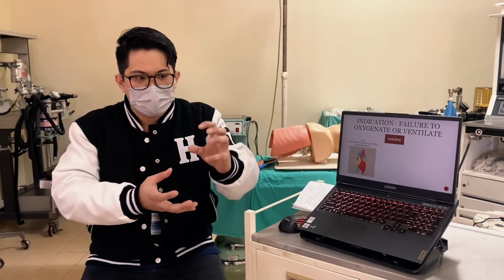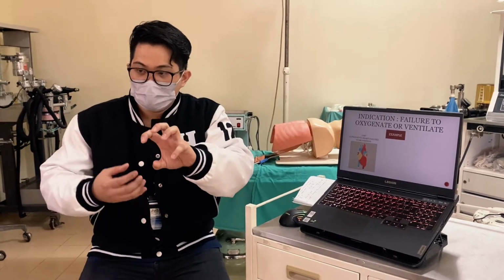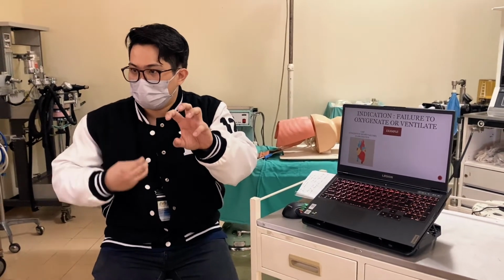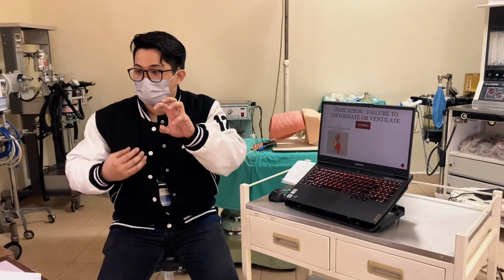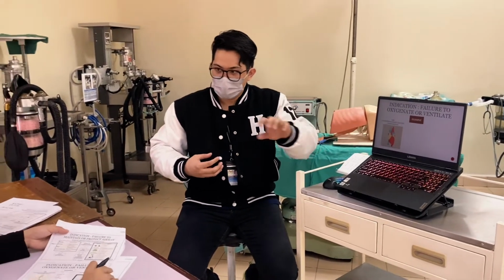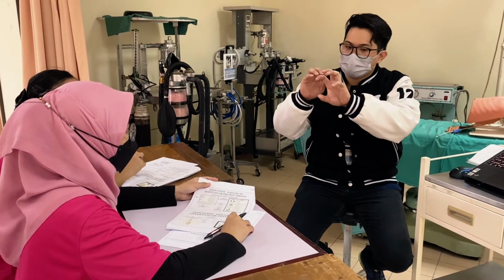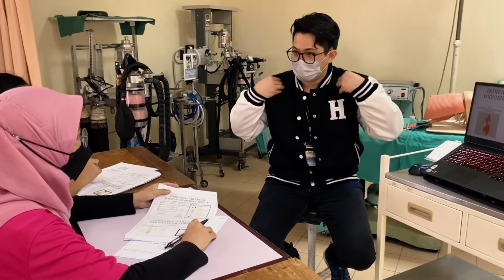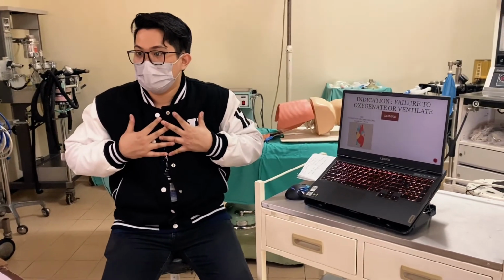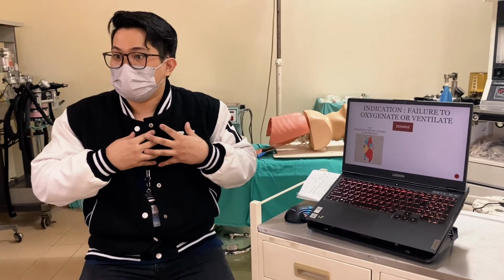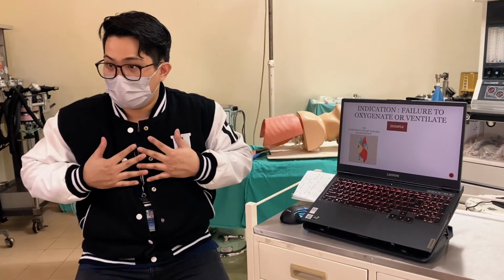A simple way to think about it: imagine your engine is broken, you cannot push all the oil inside the engine of your car. It's the same concept. When your heart is broken, how can the heart pump all the blood to the body? It's the same thing because all the blood is also going to the lungs. When the heart is broken, it's the same thing with our lungs.